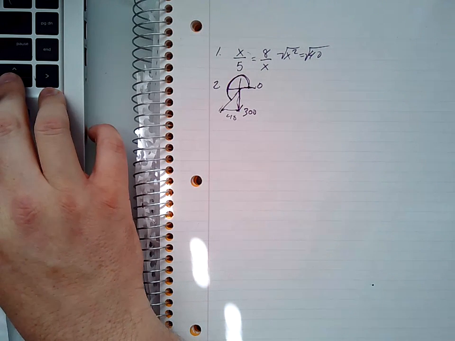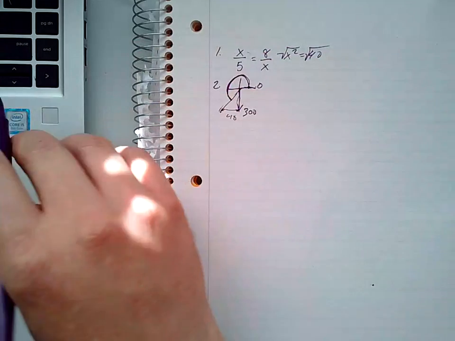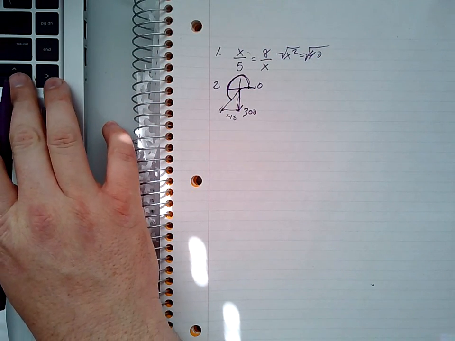Number three, which set of measures could represent the sides of a right triangle? You know those ratios, check them out, or if you forgot those ratios, then you need to use Pythagorean theorem over and over and over again.